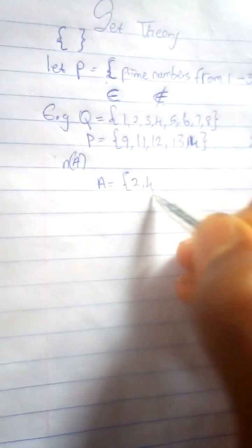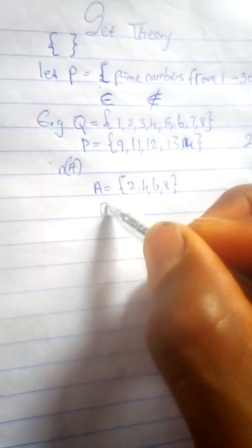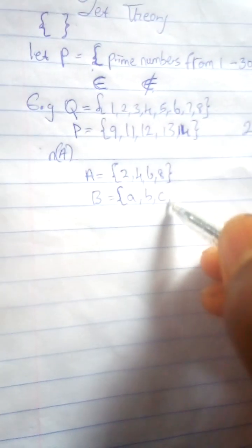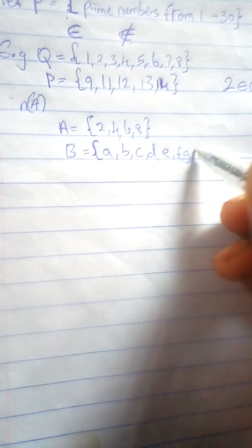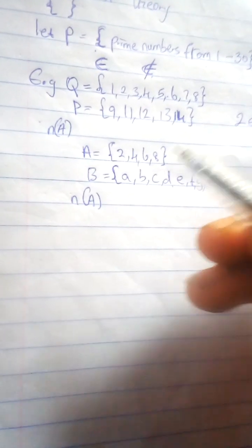Let's assume we are given set A is 2, 4, 6, 8, and set B is A, B, C, D, E, F, G and H. Then n(A), the number of elements in A, is 4.